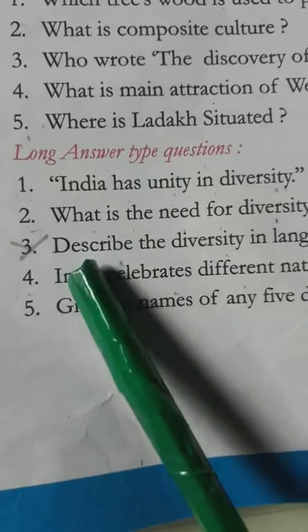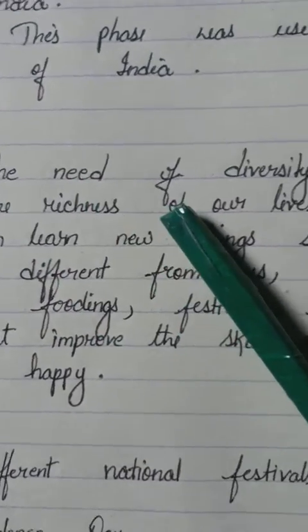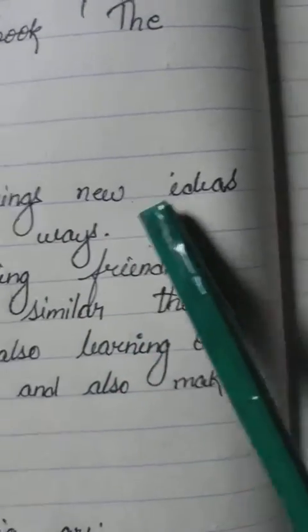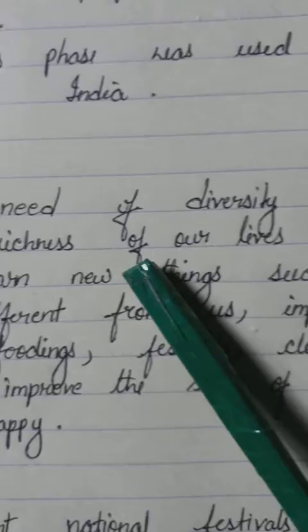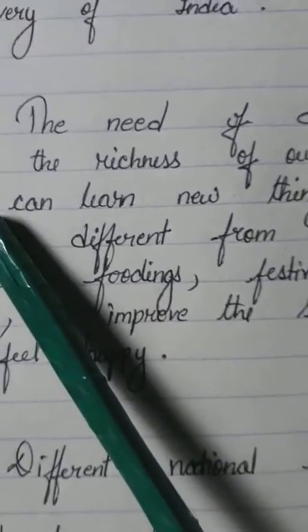Question number 2. What is the need for diversity? The answer: the need for diversity is to bring new ideas and add richness to our lives in various ways. Next line.